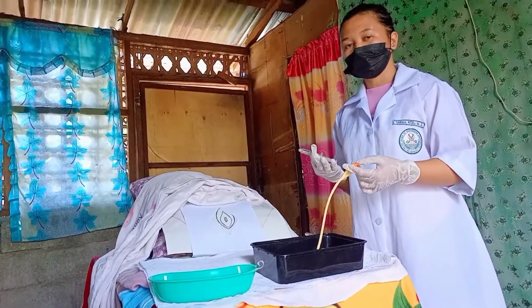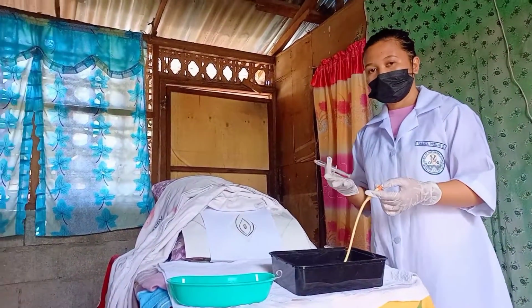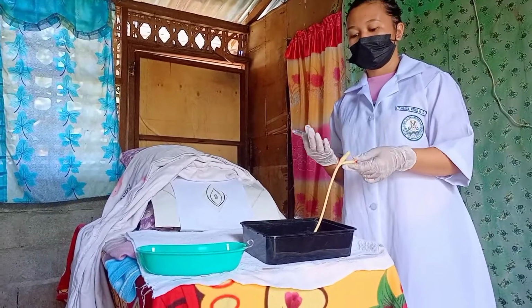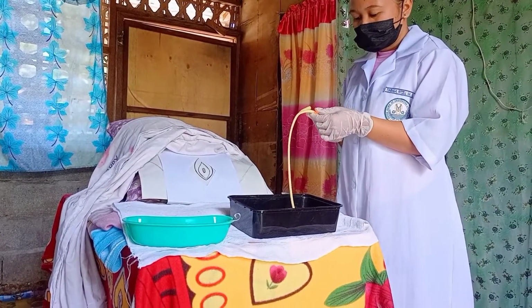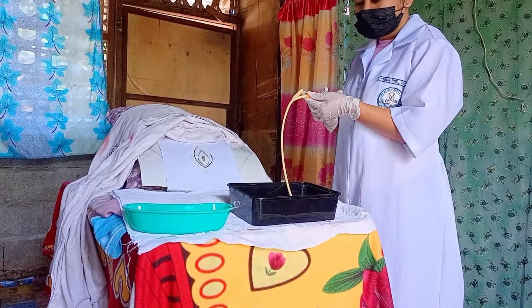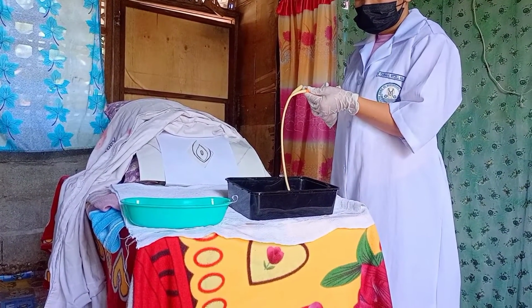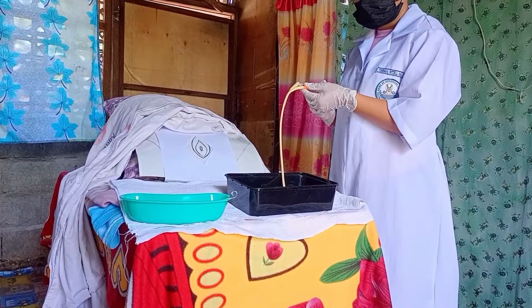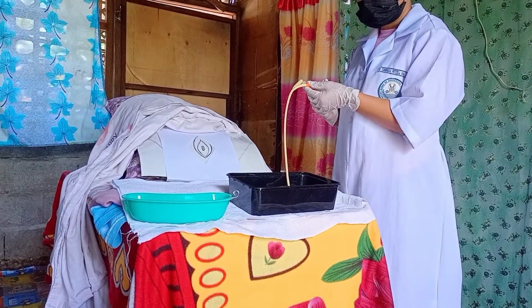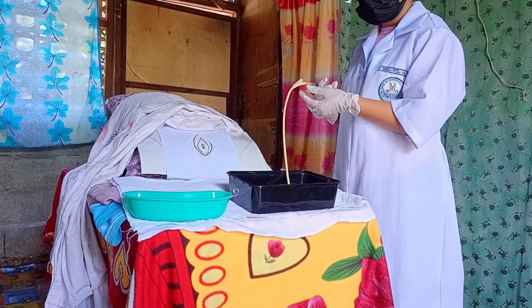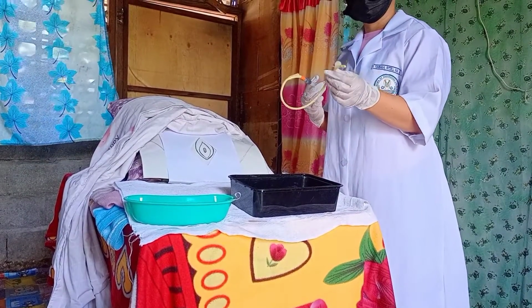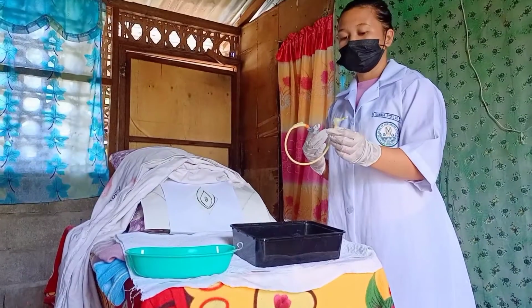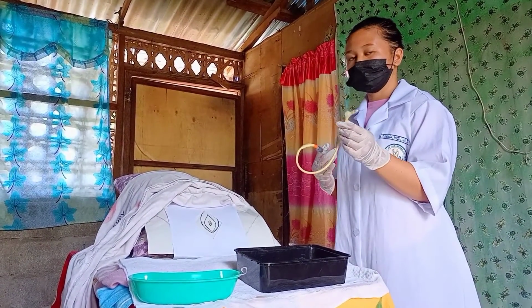So now I want to test the balloon. If the balloon malfunctions, it is important to replace it. To test the balloon, I don't see any malfunctions of the balloon.